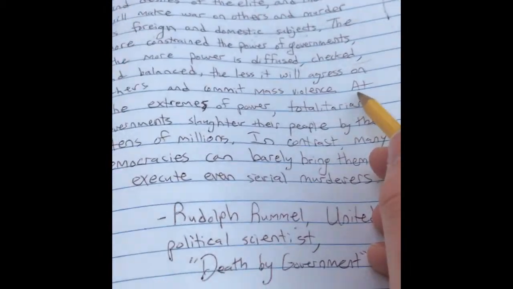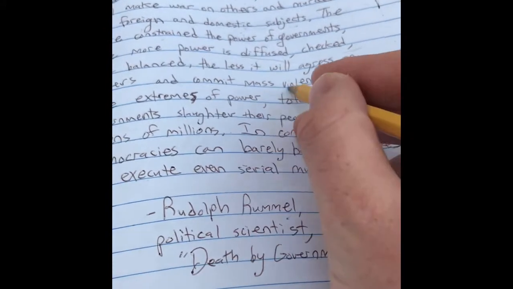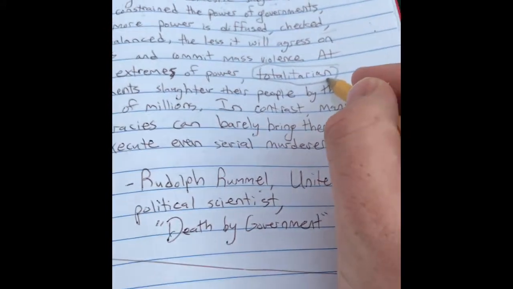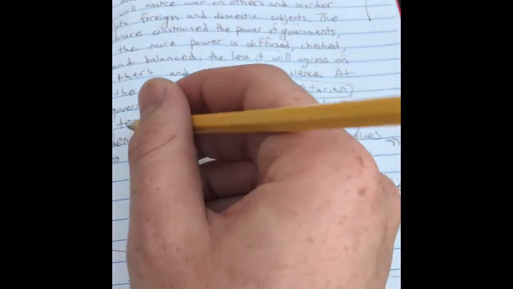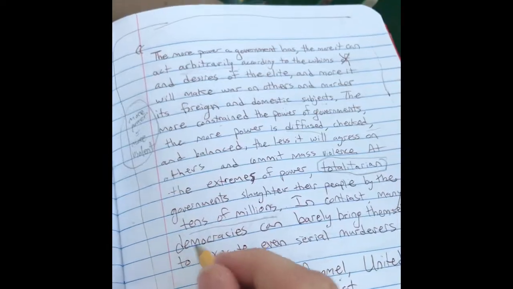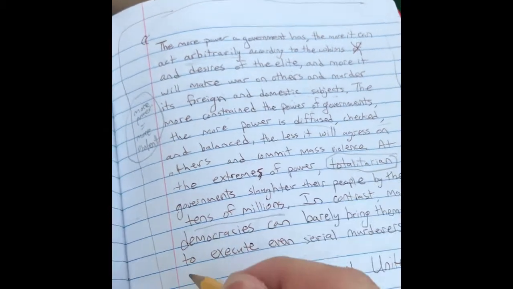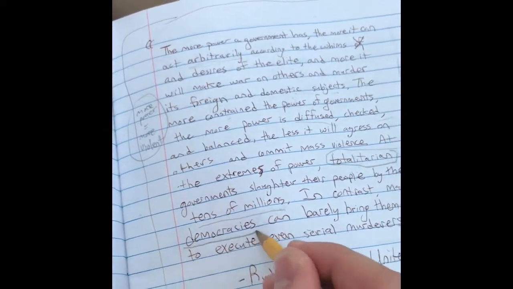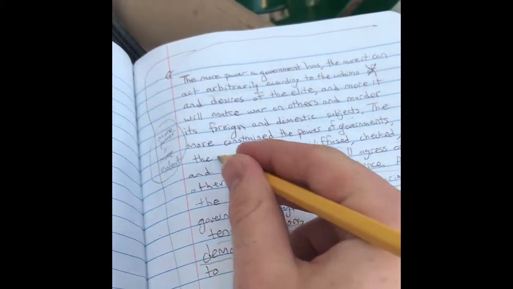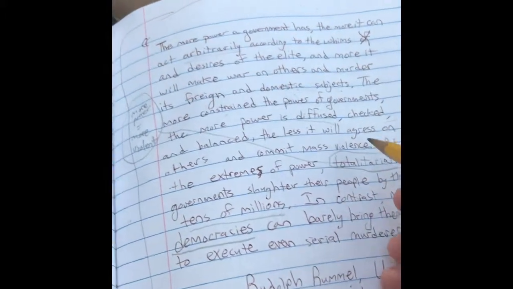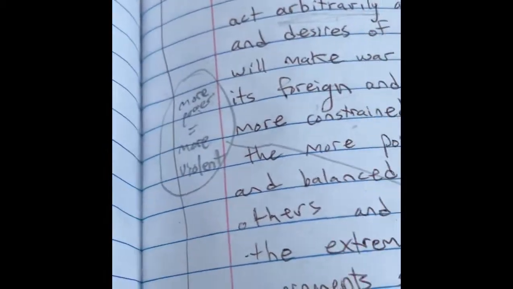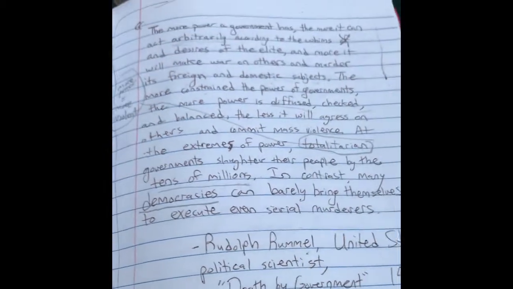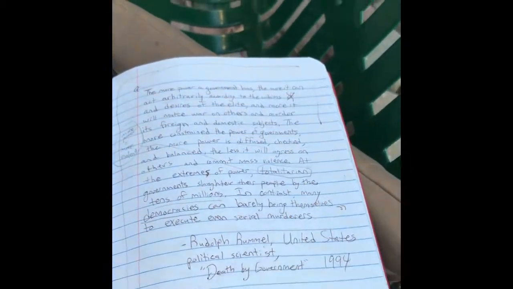Okay? At the extremes of power, totalitarian. Ooh, they use the word totalitarian. Totalitarian governments slaughter their own people by the tens of millions. So we see the differences between totalitarian and democracies. I kind of attribute that to this. Okay? So the more power governments have, totalitarian governments, the more violent they are. Okay, so that's kind of the general idea of this document.